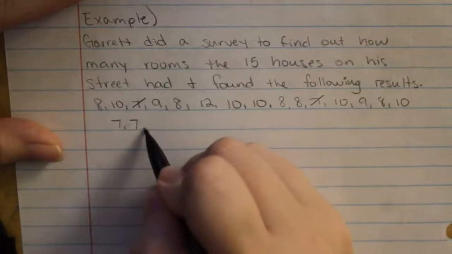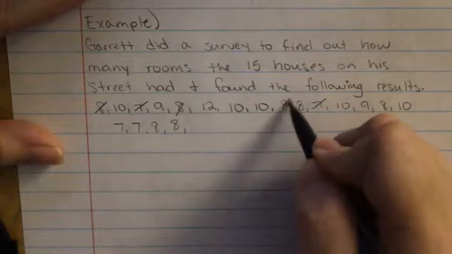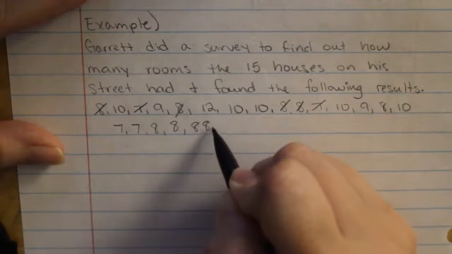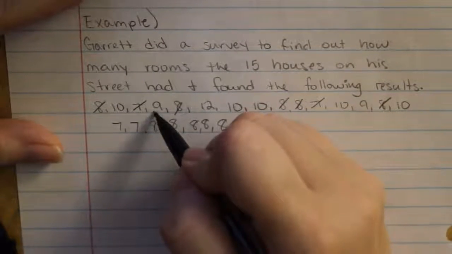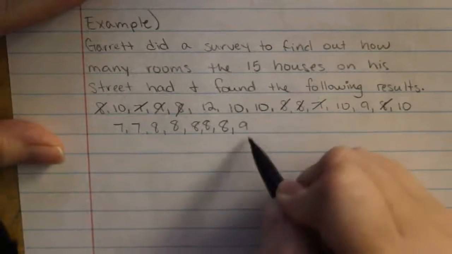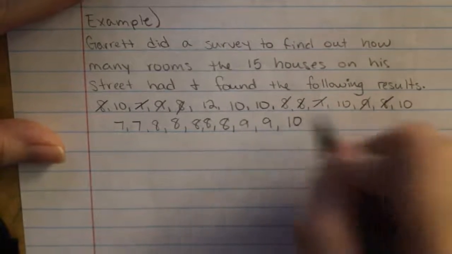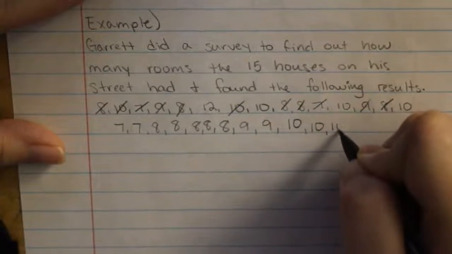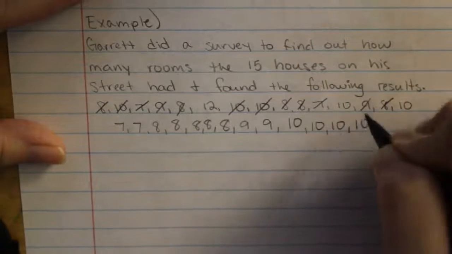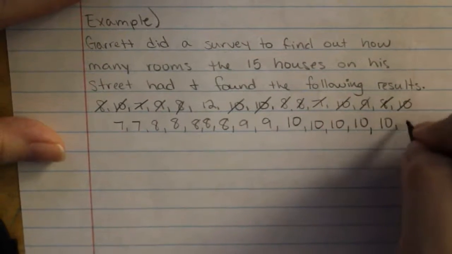Then I have an 8, an 8, an 8, an 8, and another 8. Then I have a 9, and then another 9, a 10, a 10, a 10, another 10, and another 10. And then I have a 12.